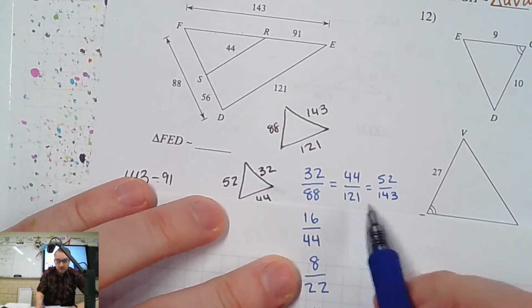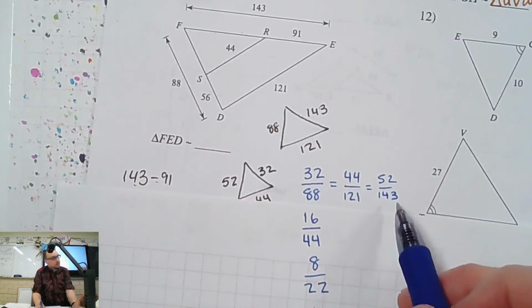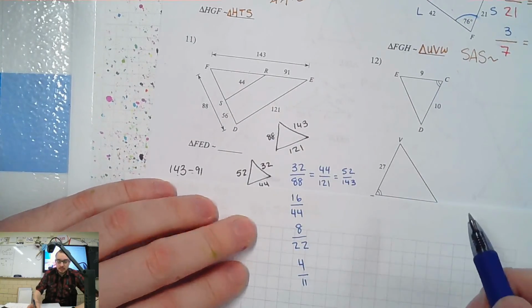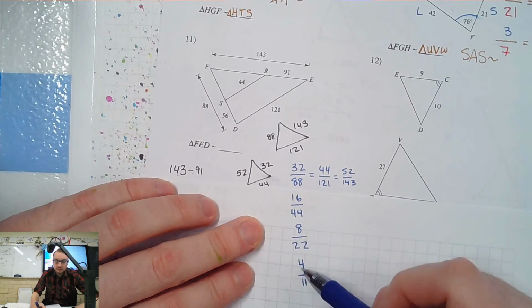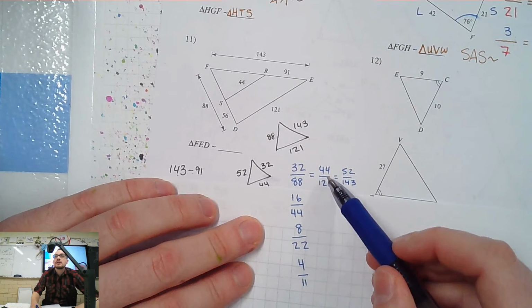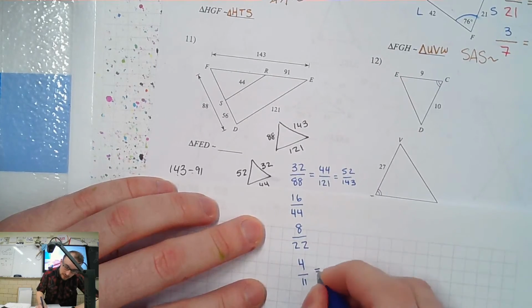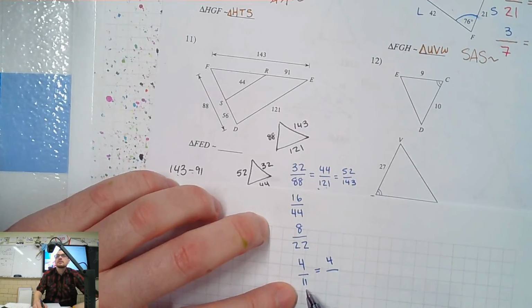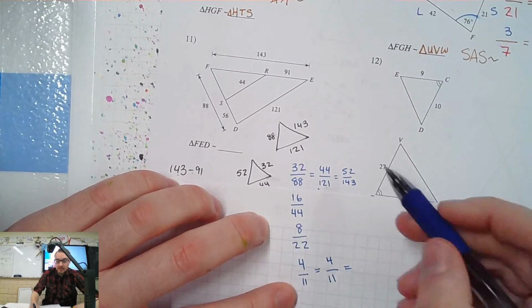So the question is, are all of these 4 over 11? Well, if it's 44 and we want to get to 4, what will you divide by? 11, right? So that would make it 4. Is 121 divided by 11 also 11? Yeah. It is. So that checks out.